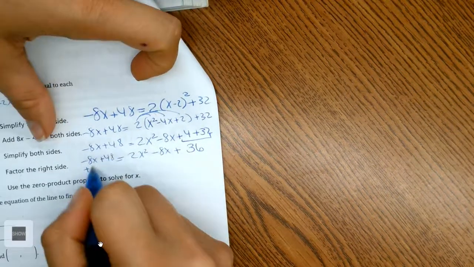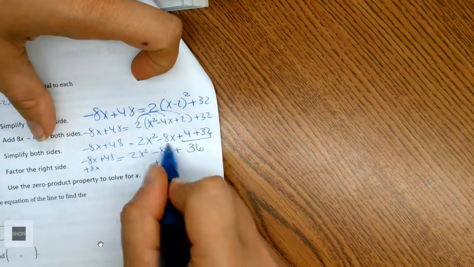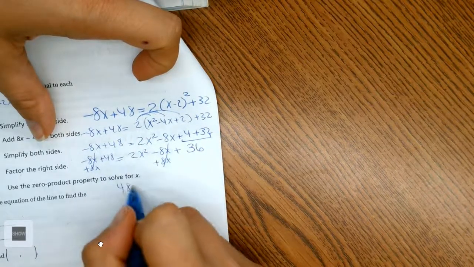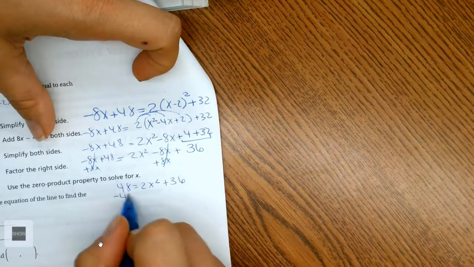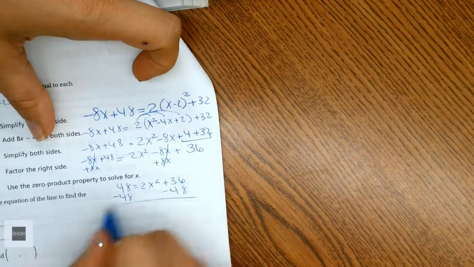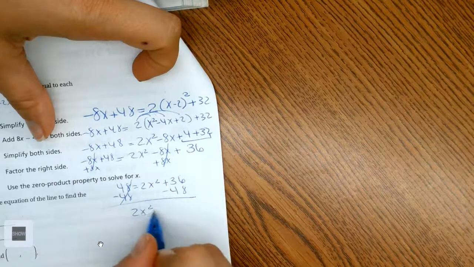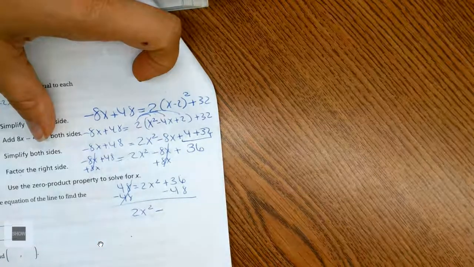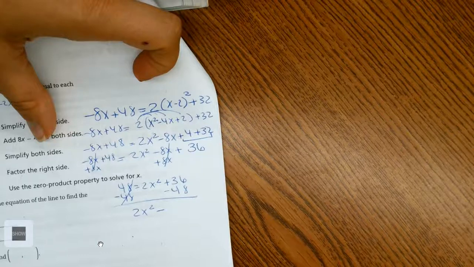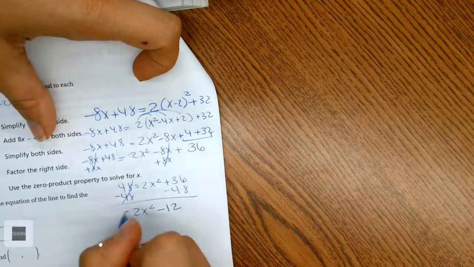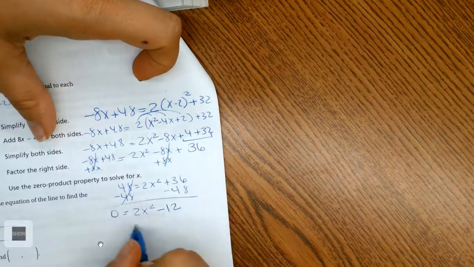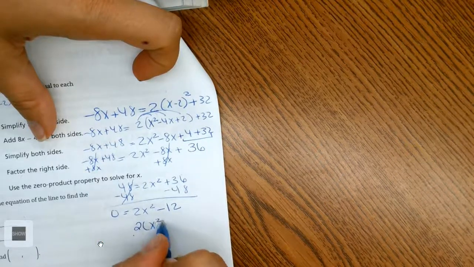Now add 8x to both sides and they're gone. Now you have 48 equals 2x squared plus 36. Minus 48. 2x squared minus, what is 36 minus 48? Negative 12. Two times x squared minus 6.